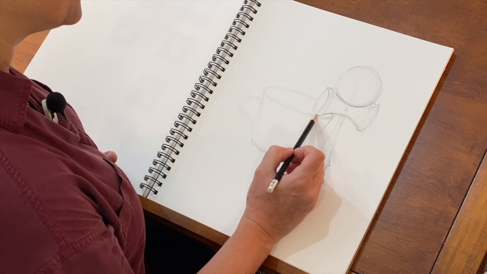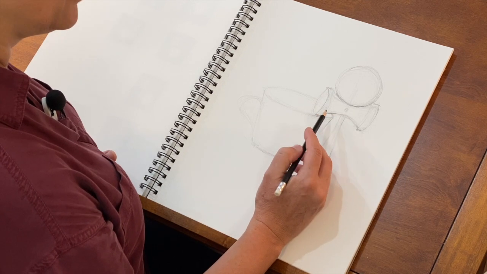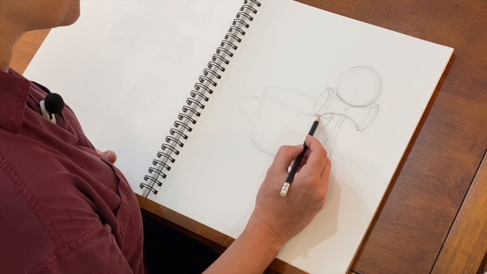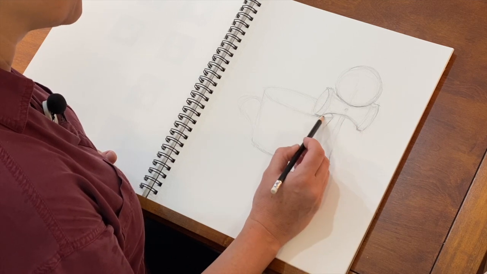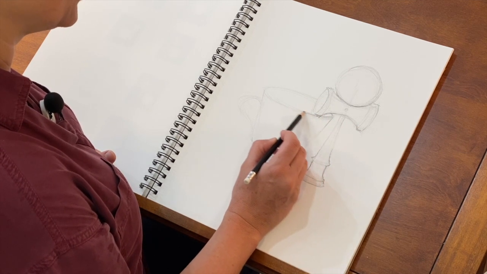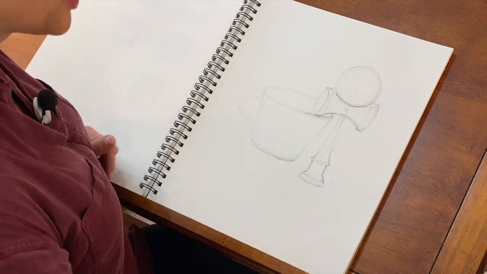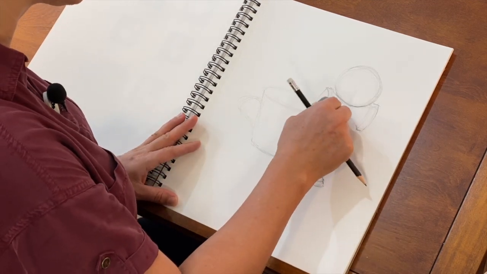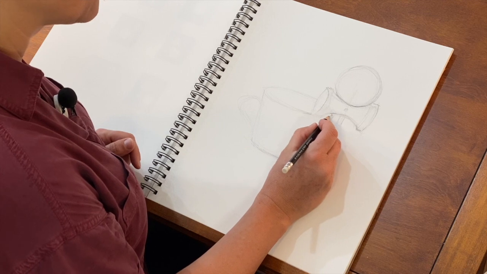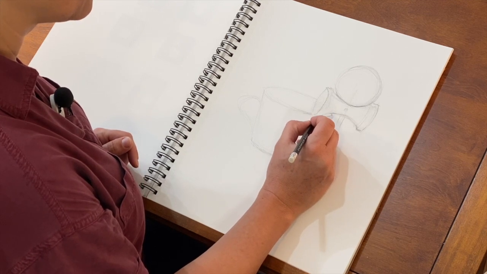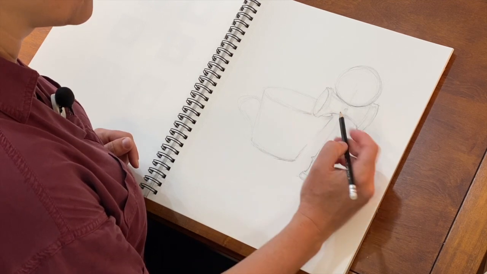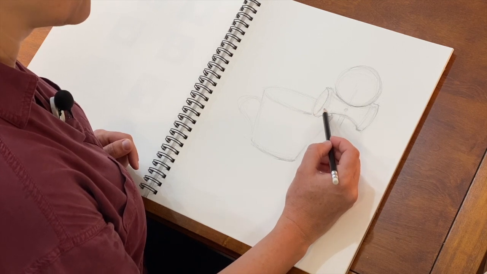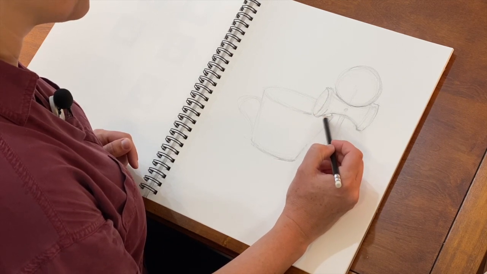I've got some tangent lines here, they call that, where this thing comes right up against. I might actually stray away a little bit from what I'm actually seeing, just so that I don't get too many tangents.